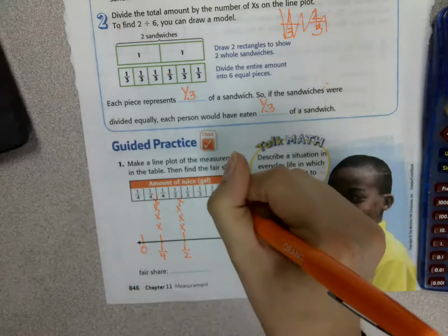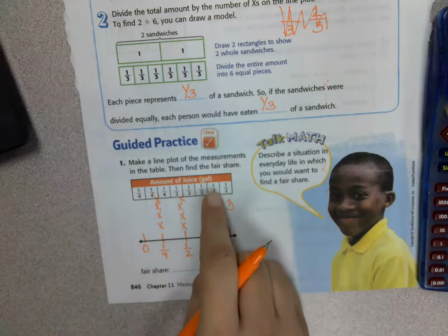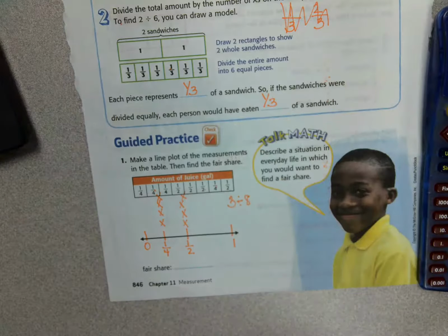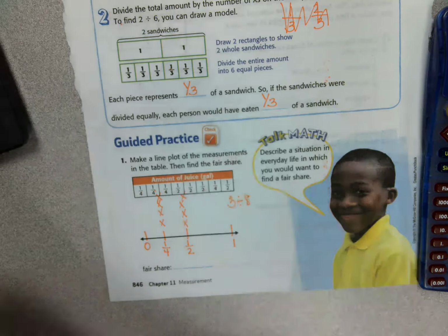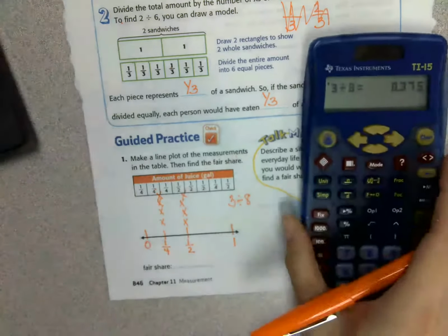Now, I have 1, 2, 3, 4, 5, 6, 7, 8. So I'm going to do 3 divided by 8, which equals 0.375.